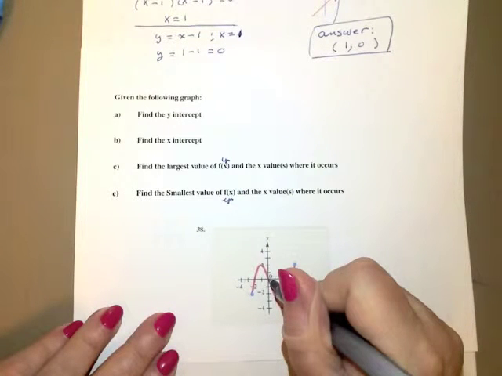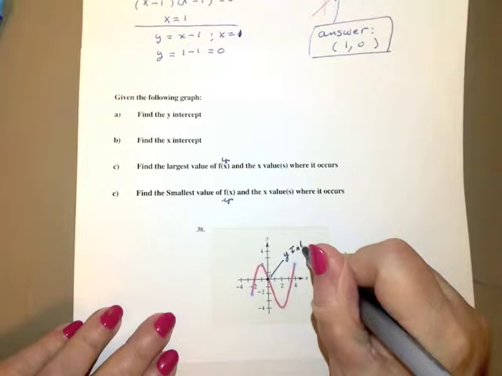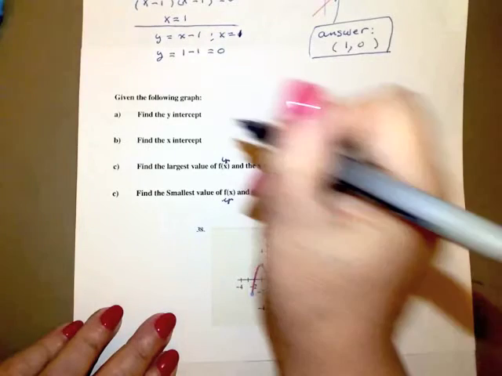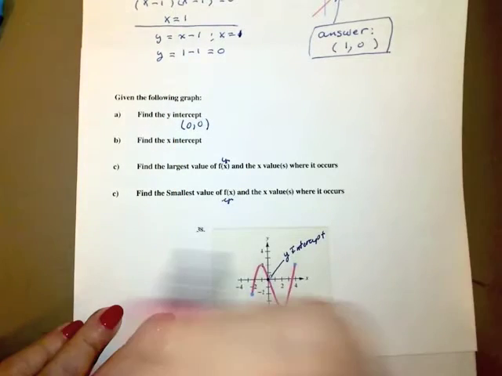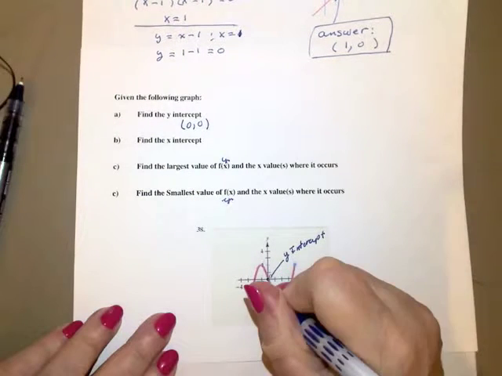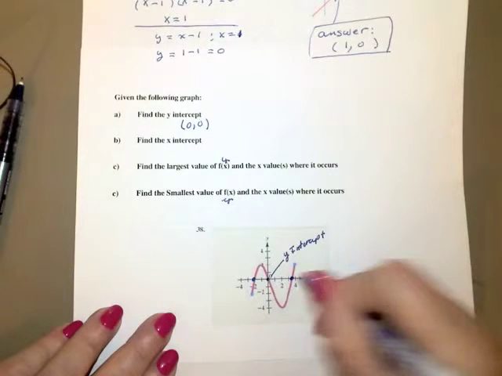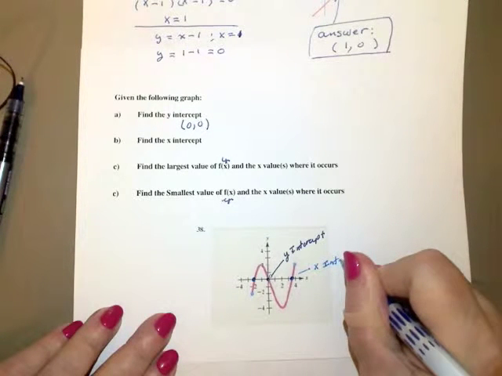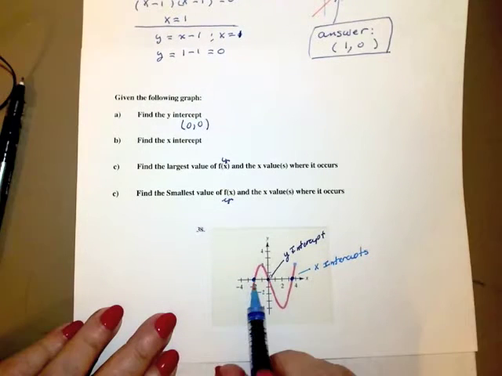So the y-intercept is right here. And the y-intercept appears to be at (0, 0). Now, x-intercepts are here, here, and here. And that's where the graph intersects the x-axis.